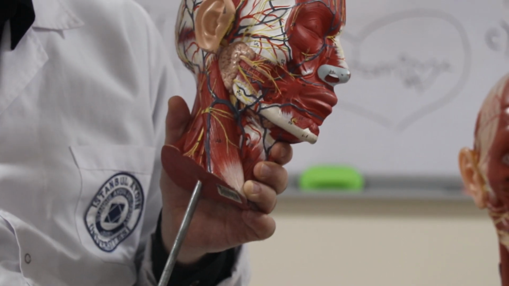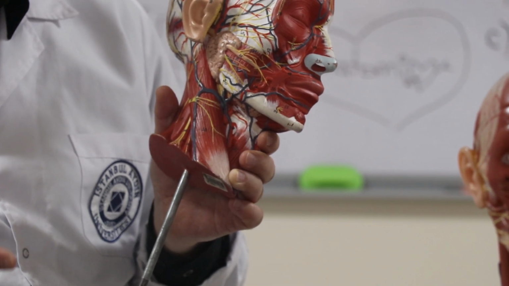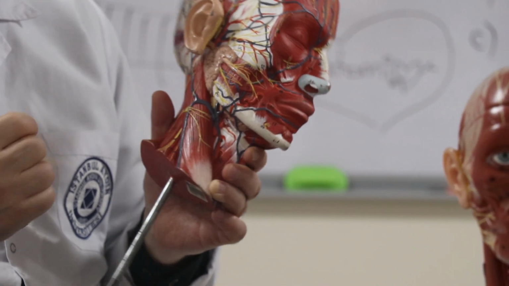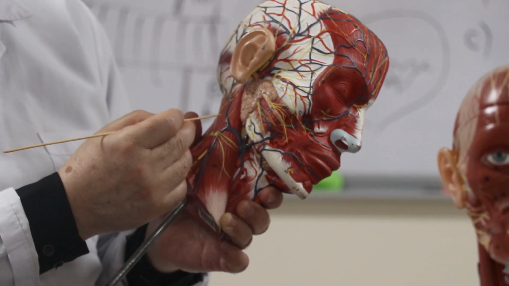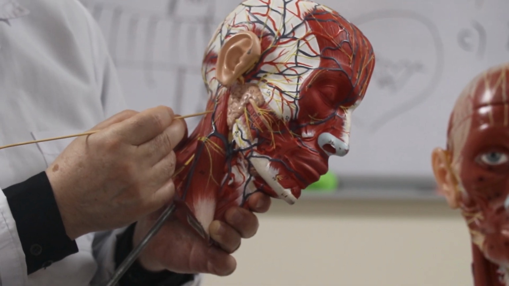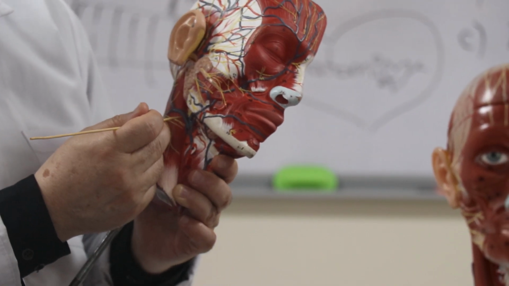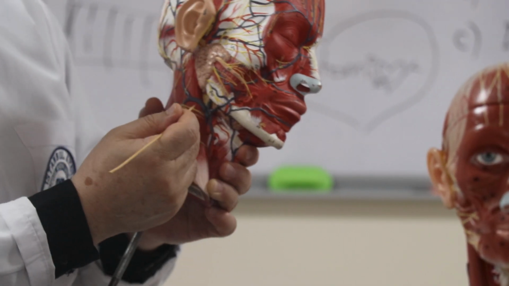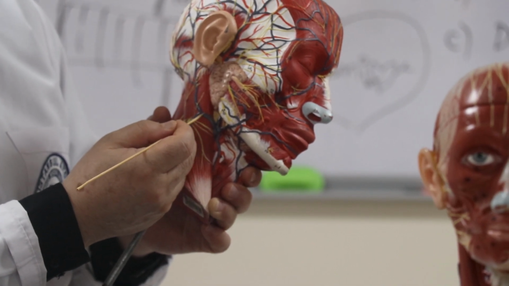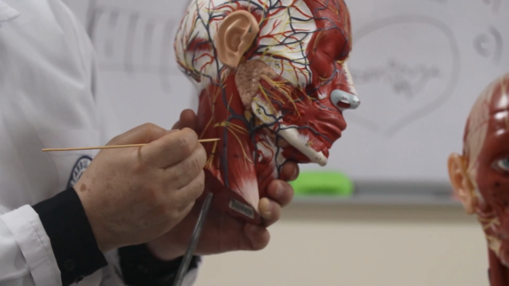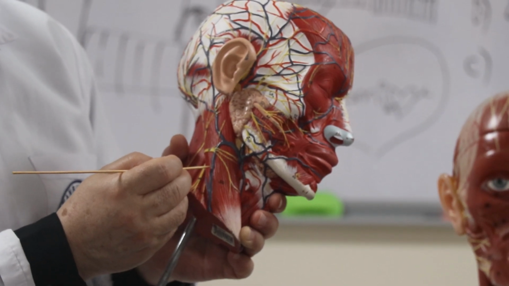Retromandibular has two divisions, two branches. Anterior division and posterior division. Posterior division unites with the posterior auricular, and they form the external jugular.